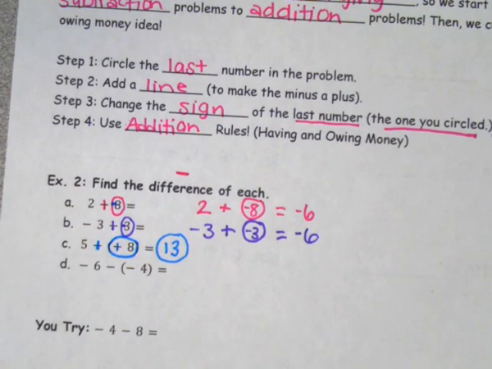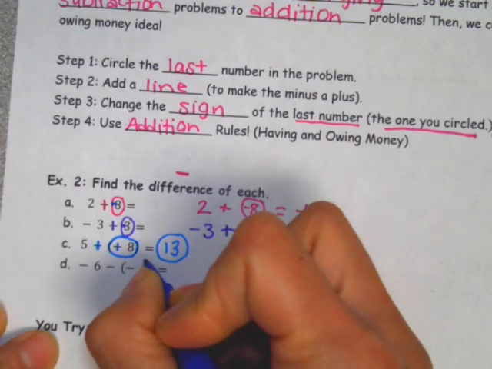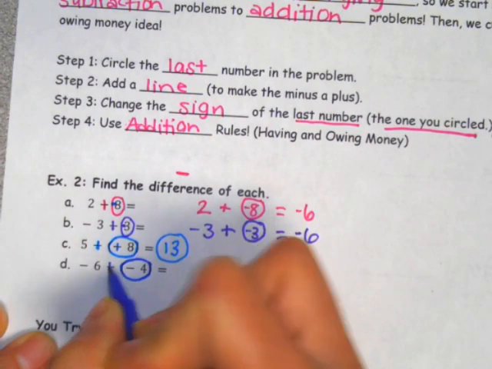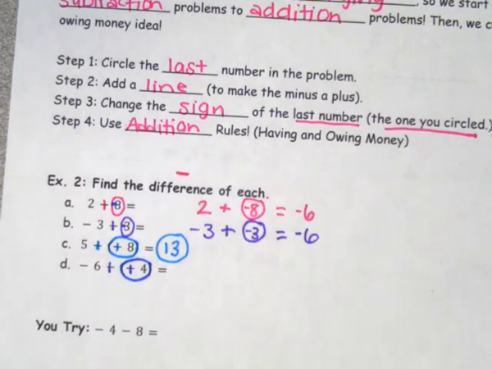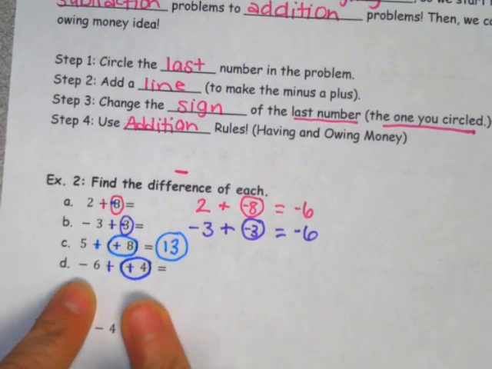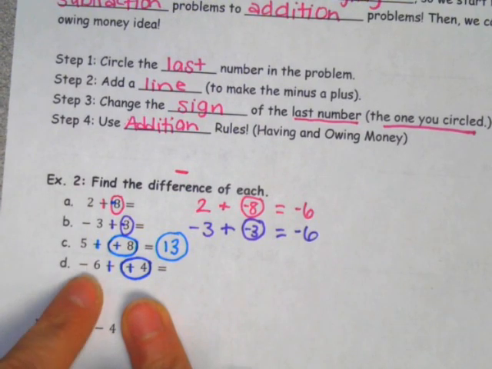So what we want to do is circle that last number. In this case, it's a -4. We're going to add a line and change the sign. Add a line and change the sign. So now you have a -6 and a +4. So that's like you owe Miss Fatma $6. You have 4, so you give her the 4.